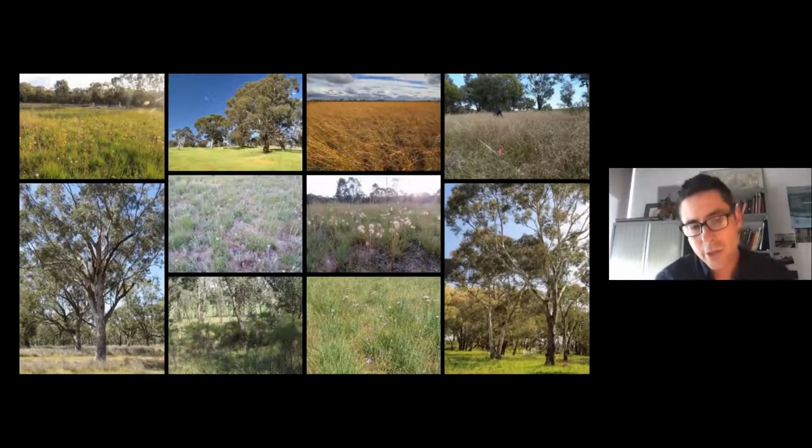So the landscapes that were around in Australia 100 years ago, and when I'm talking about landscapes, I'm really talking about the composition of grasslands and woodlands.